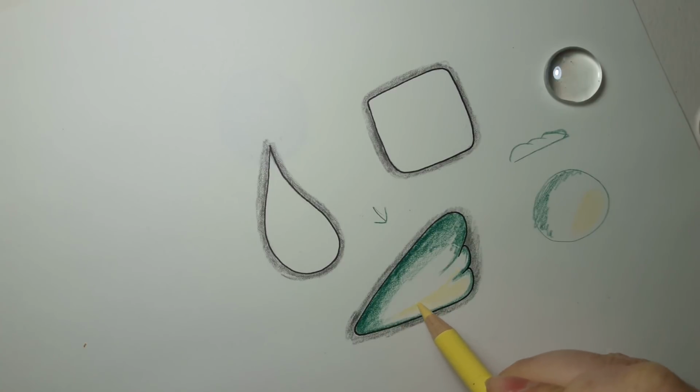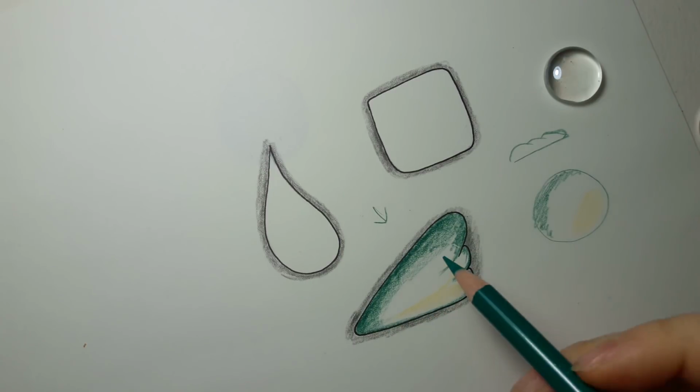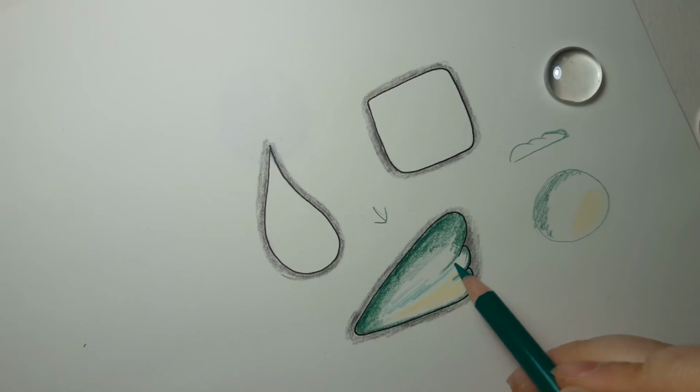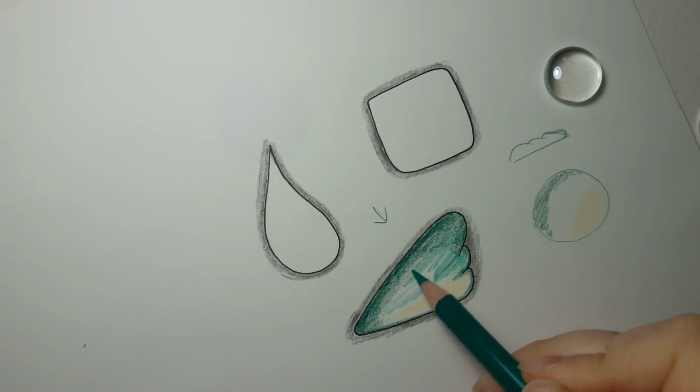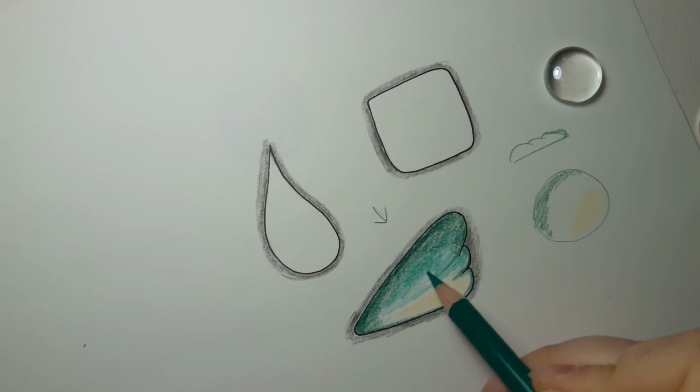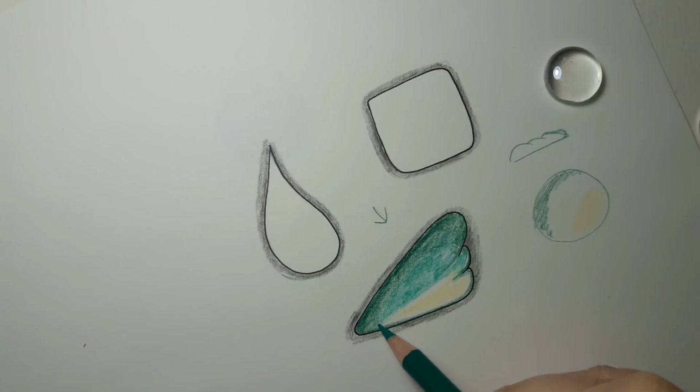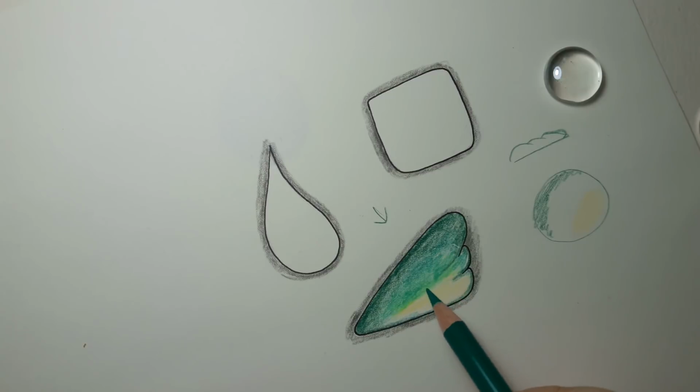So your mid-tone is going to be all in here. And of course, blended and looking really pretty. And mine isn't blended and doesn't look really great.